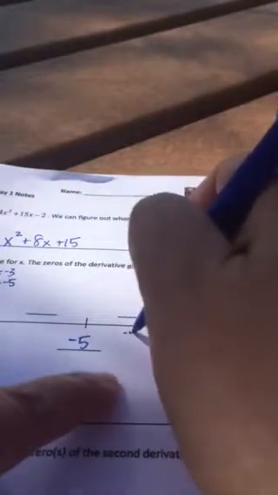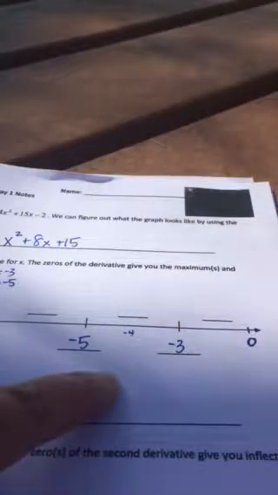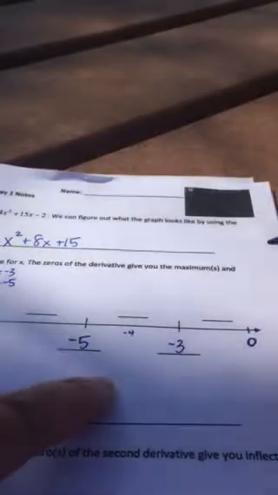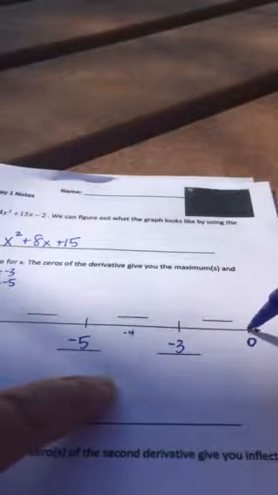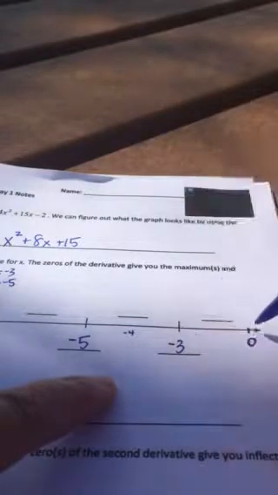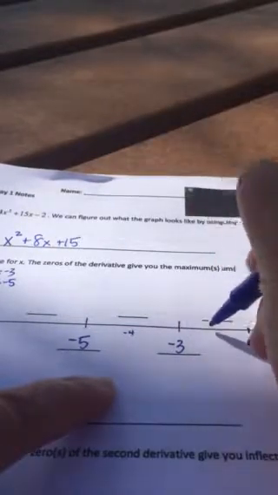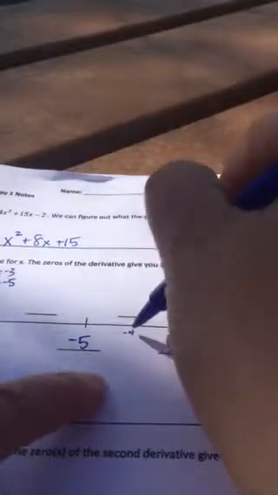I'm going to pick -4, and I'm just trying to figure out, is my answer positive or negative? You can write down the number you want, or you can just write the positive or negative sign. To the right, 0 is always nice to plug in, on the side of -3. And I'm going to plug in -4, and I'm going to plug in -6.